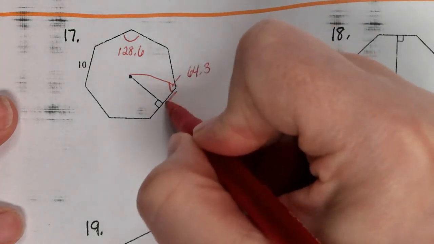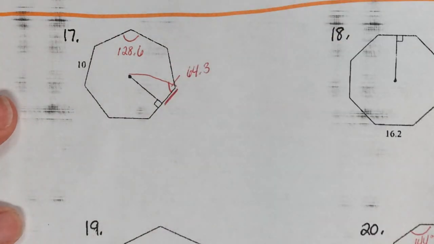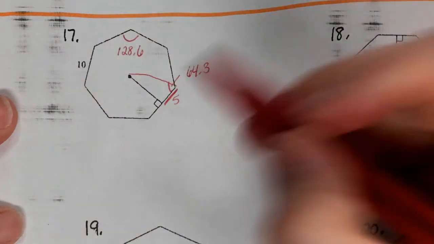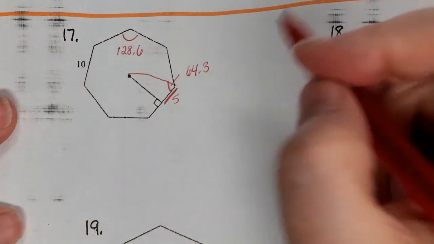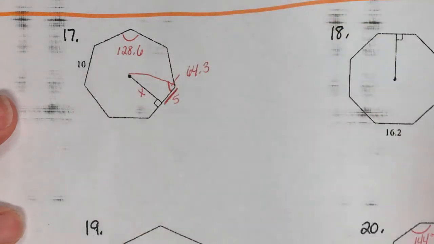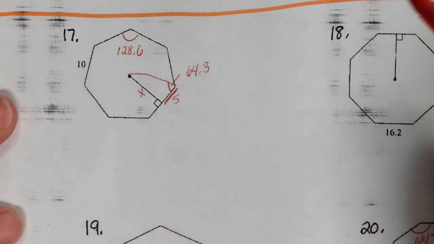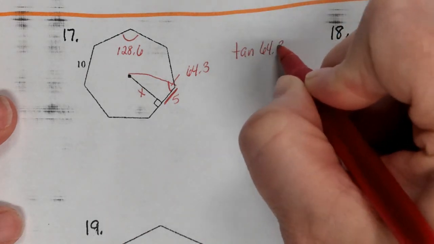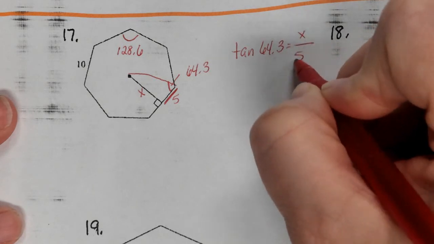So what's this piece right here in the triangle? 5, yeah, because all the sides are 10. And remember, it's always half of the side. So we need our apothem here. Which trig function? Tangent. So tangent of 64.3 is opposite over adjacent.